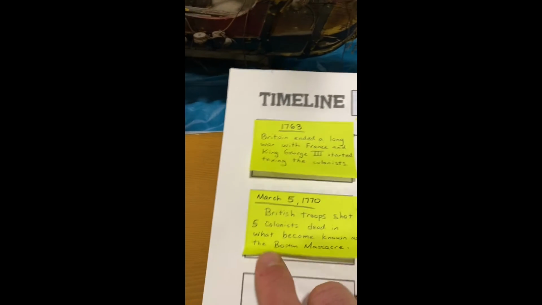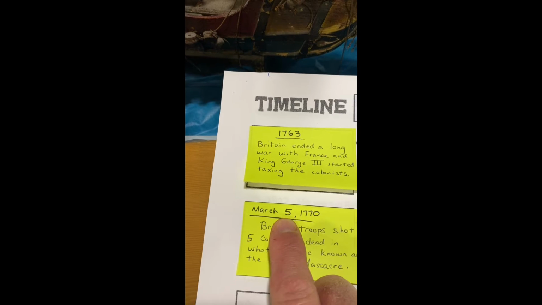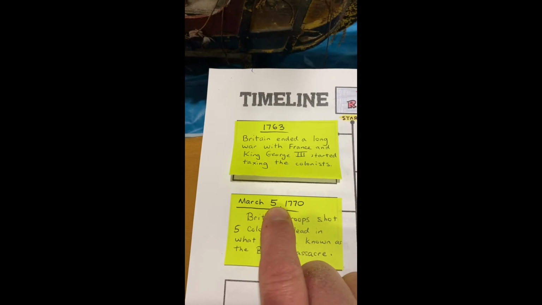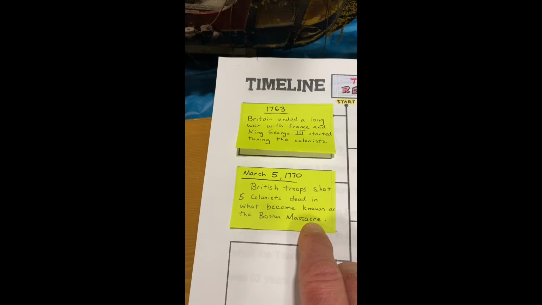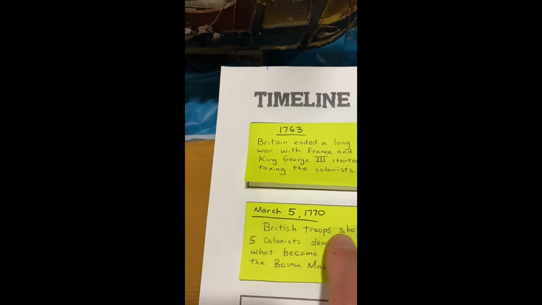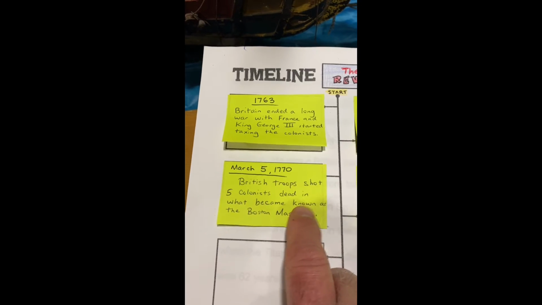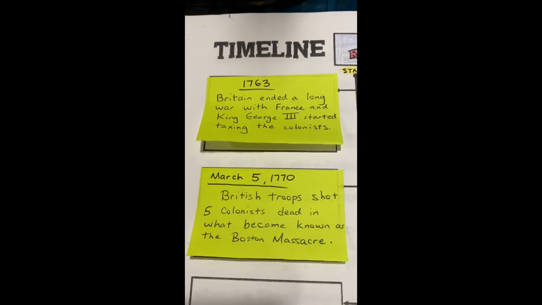That boy was shot. Then not much after that, 2 weeks, in fact, after his funeral on March 5th, 1770, that's when this thing happened called the Boston Massacre. British troops shot these 5 colonists dead in what was known as the Boston Massacre.